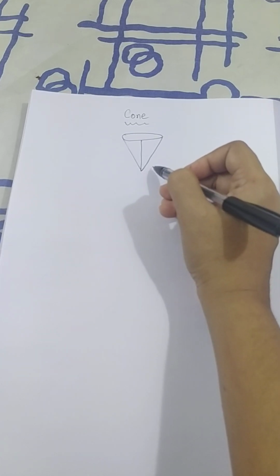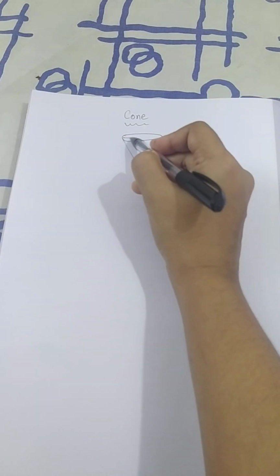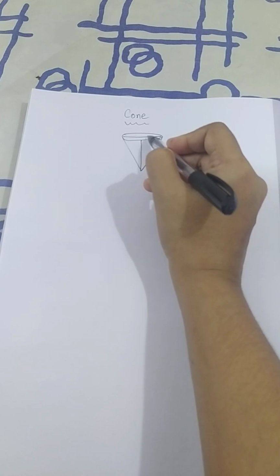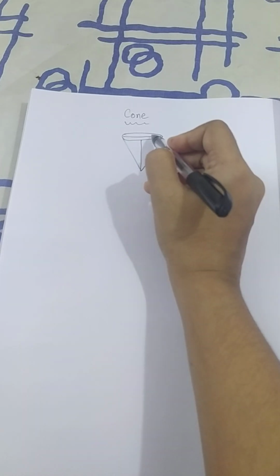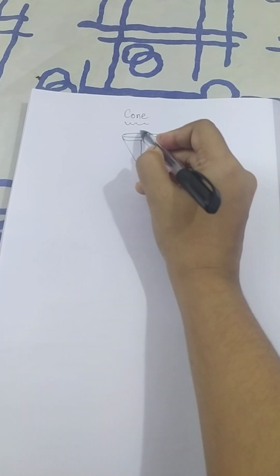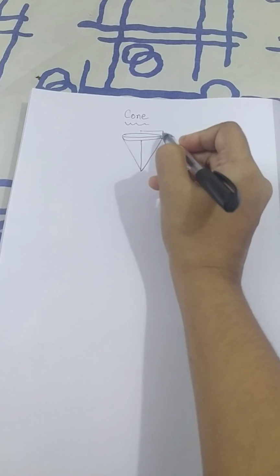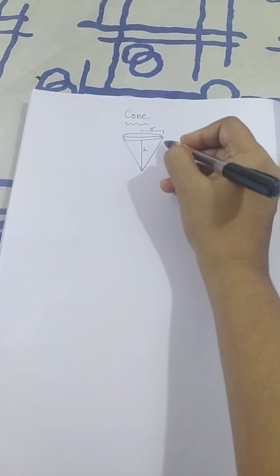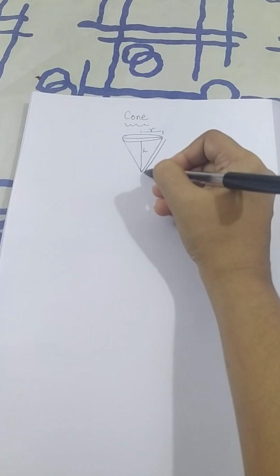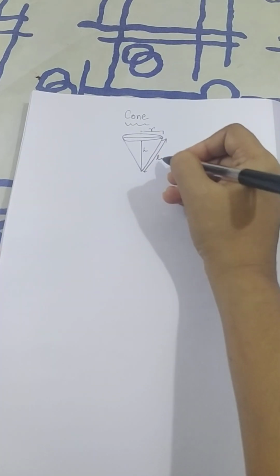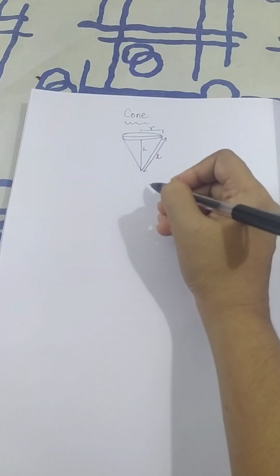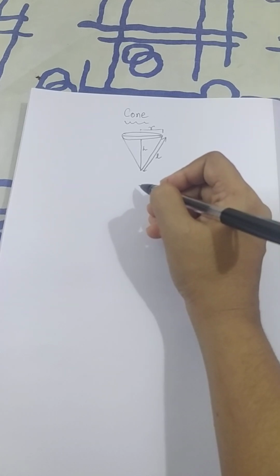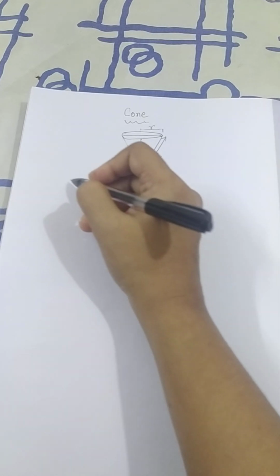Now, as it is a three-dimensional shape, if I take the diameter of this particular circle as d, then obviously r will be the radius, h is the height, and this is the slant length L, right? So let us first start to derive the different formulas of different parameters.